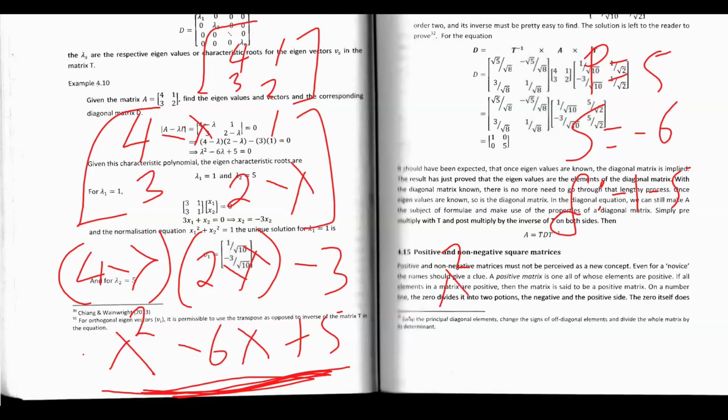Lambda squared minus lambda minus 5 lambda plus 5. Factorize: lambda minus 1, minus 5 lambda minus 1, isn't it?